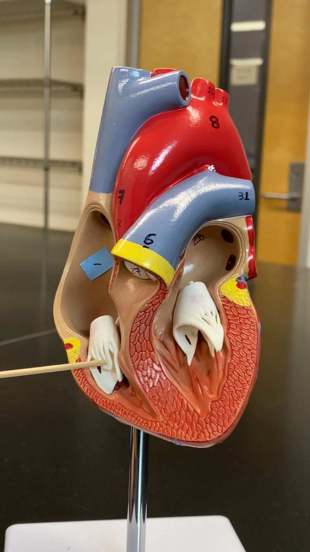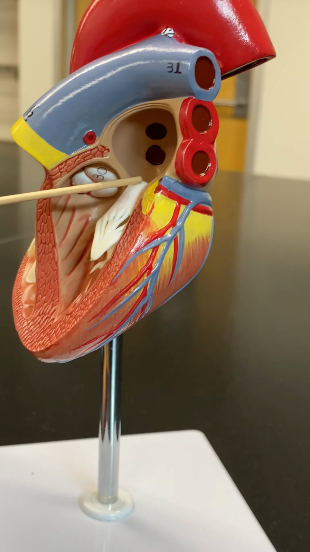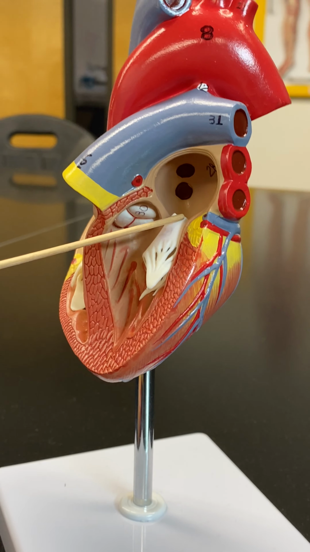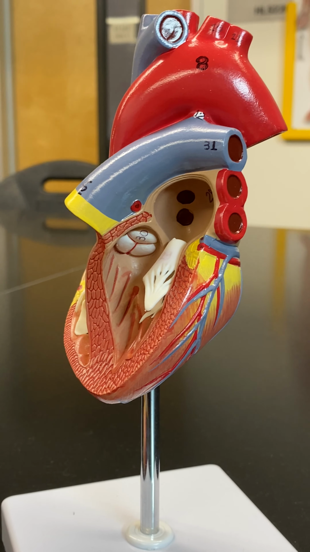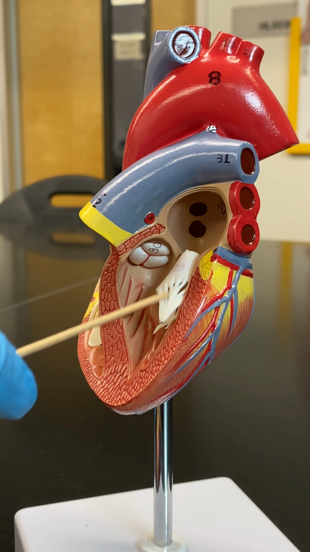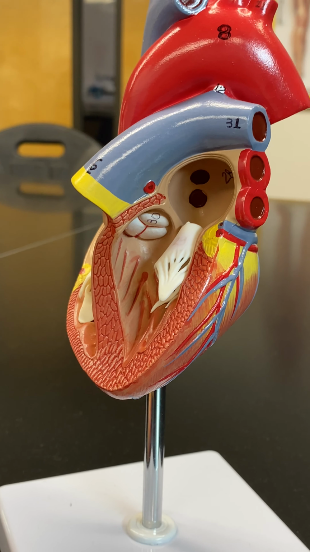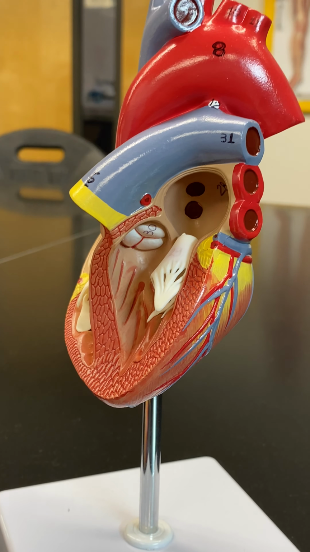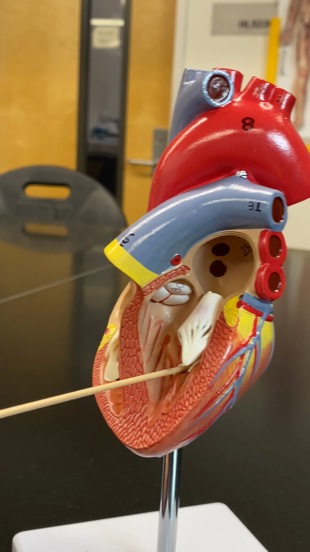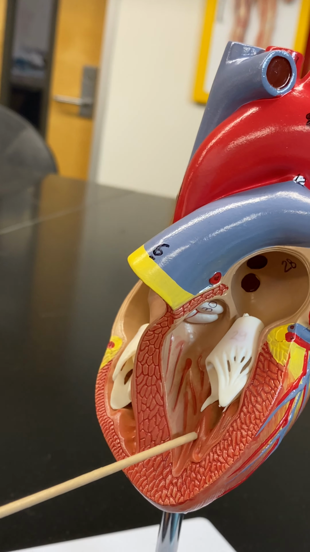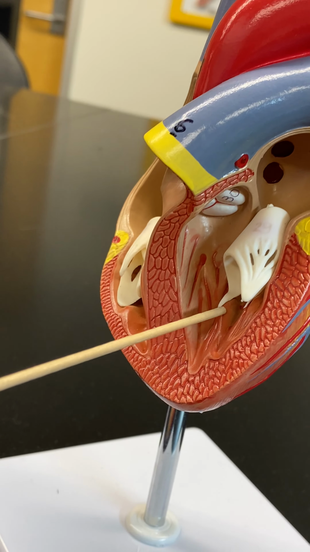Going to this side, again here is your left atrium. This valve right here would be the bicuspid valve, also known as the mitral valve. Again, little strings coming off would be your chordae tendineae. And you can see chordae tendineae is actually connected to these little finger-like protrusion muscles. These muscles are called the papillary muscle.